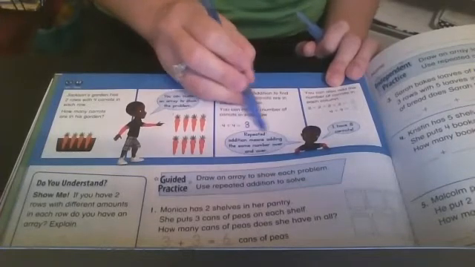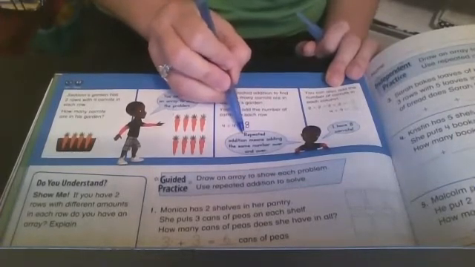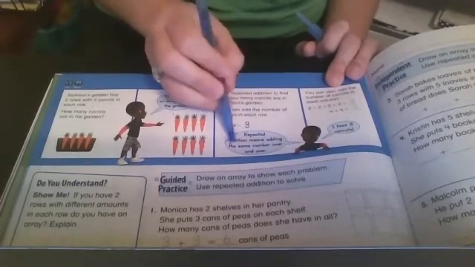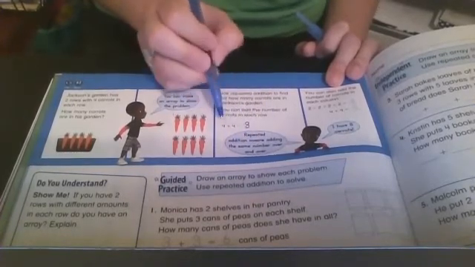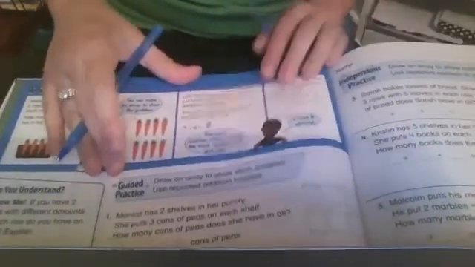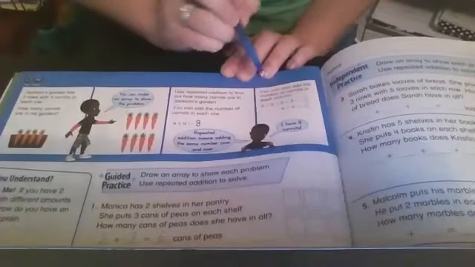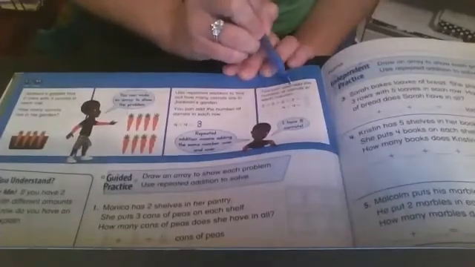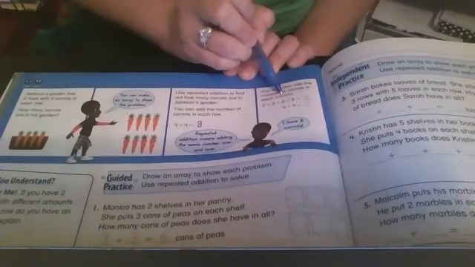All right, and then he just gives us a tip here. Repeated addition means adding the same number over and over, right? We have the same addend that we're adding together. Okay, you can also add the number of carrots in each column.